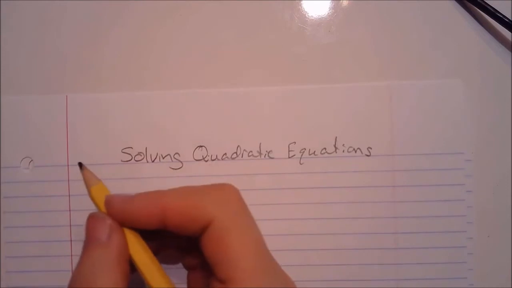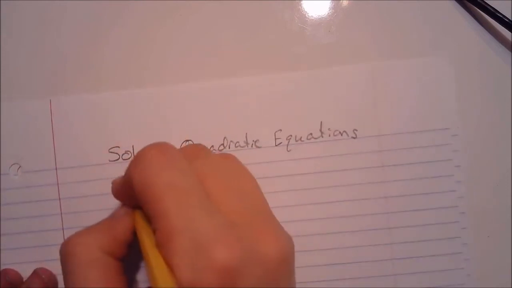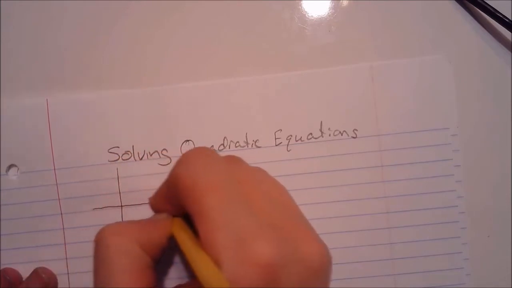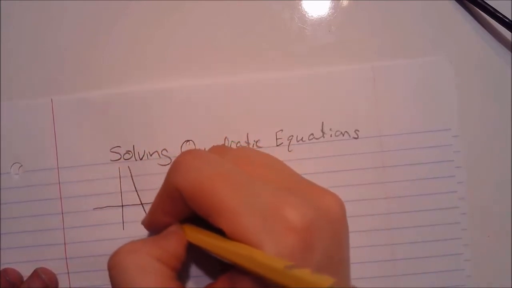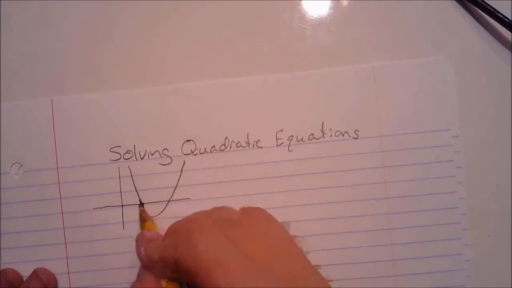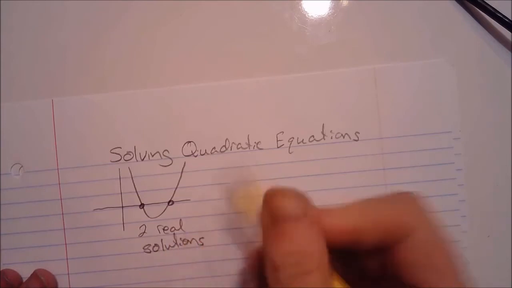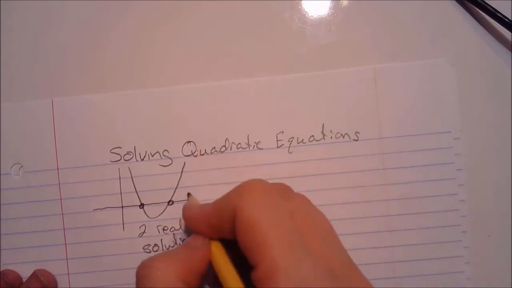Now, no matter what method you use, especially if you're using quadratic formula, you basically have three scenarios. Your quadratic might hit the x-axis twice, which gives you two real solutions. Generally, when you're solving, you are solving for the x-intercept.